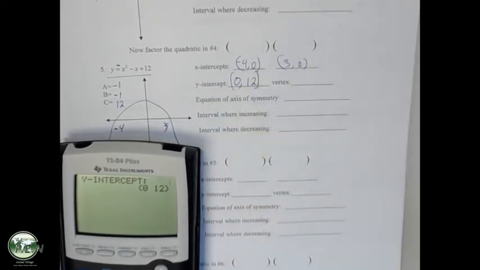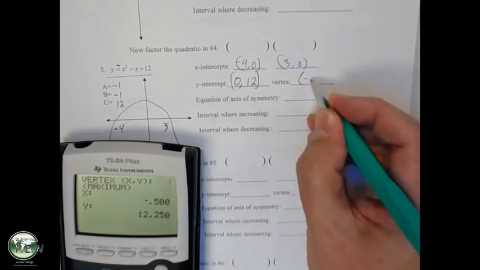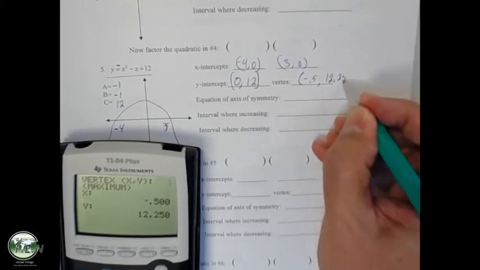How about the vertex? So we'll hit enter. And it gives us the vertex, (-0.5, 12.25). At this point, before I go any further, do you know what the equation of the line of symmetry is going to be? x = -0.5. Good.